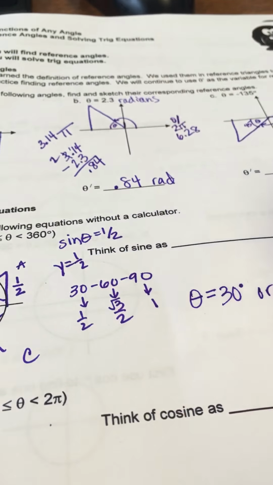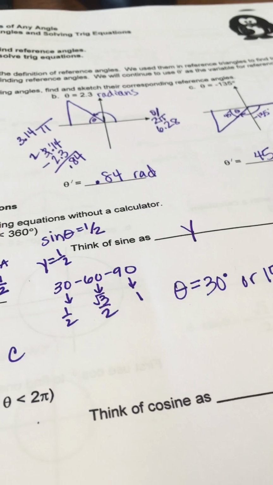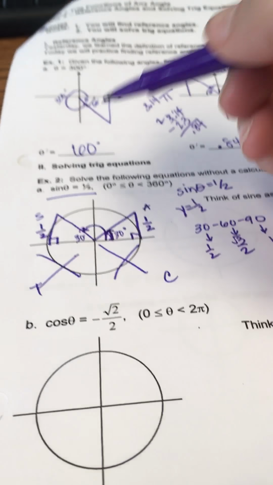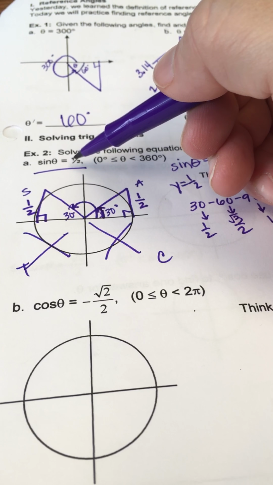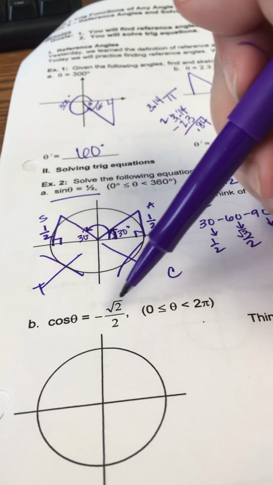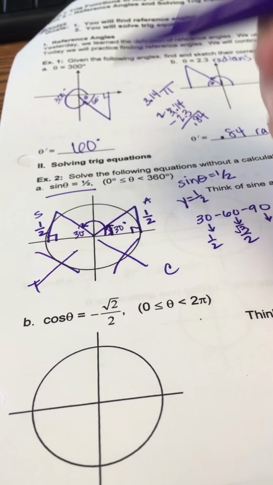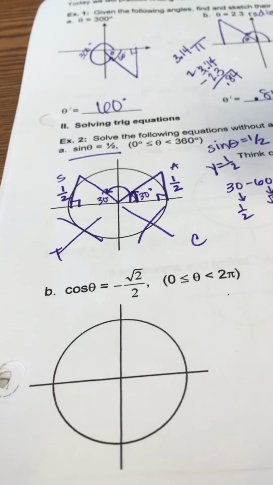All right, so think of sine as the y distance. So going up. So the next one, same kind of thing. If you see 1/2 or root 3 over 2, that means you have the 30, 60, 90 triangles. If you see the negatives, you're going to have to figure out what quadrant, and also the root 2 over 2 are the 45, 45, 90 triangles.